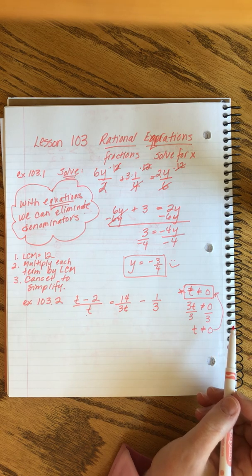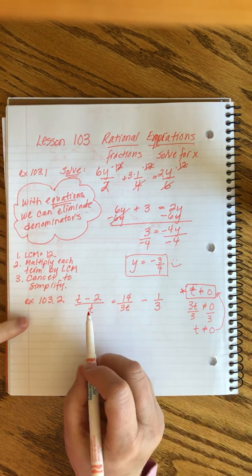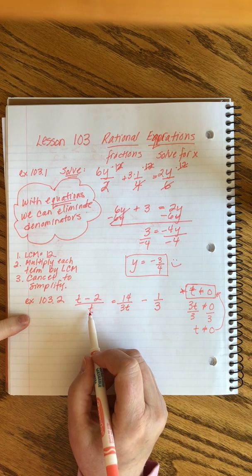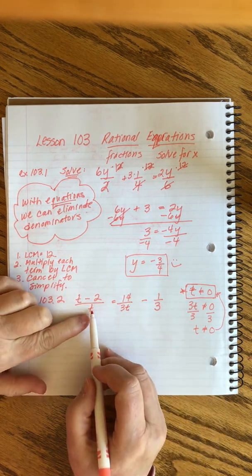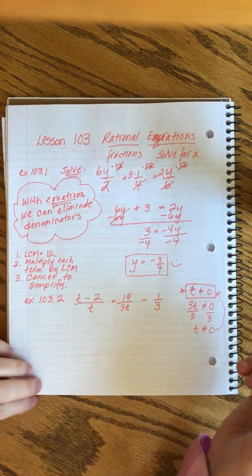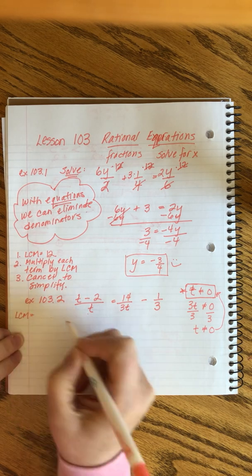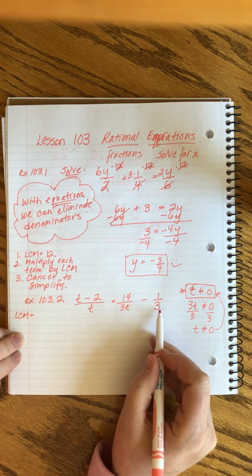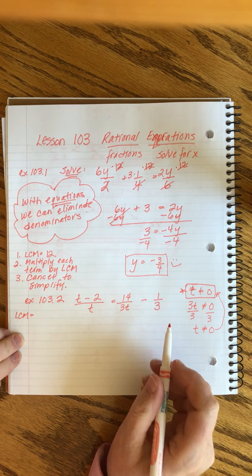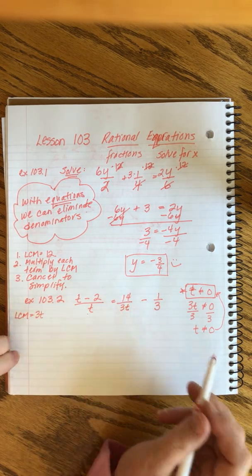Okay, so now we're back to our process before. And remember, this is only when the variable is in the denominator. When we have variables in the numerator, that's okay. We can't hurt anybody. All right, so now we have to find the LCM, the least common multiple of these. I wish I had someone to call on, but I'll have to do it for you. It's 3t, 3 times t, it works out beautifully.